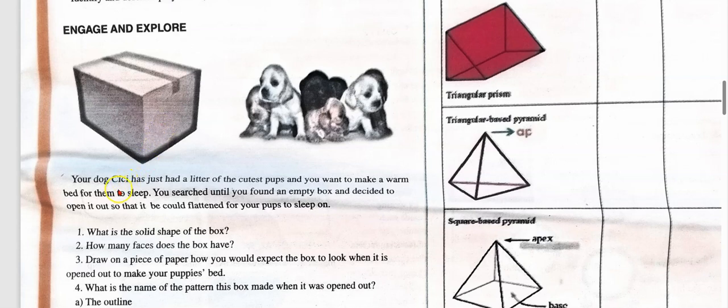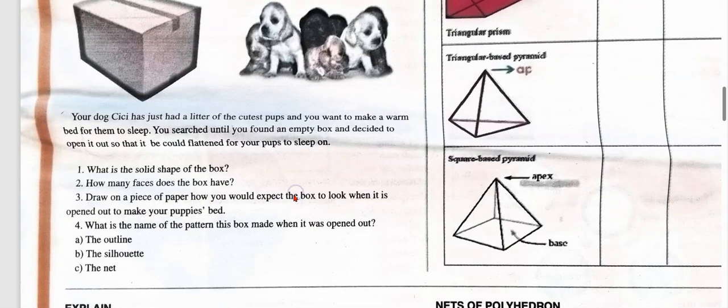Let's see. Your dog Chi-Chi has just had a litter of the cutest pups, and you want to make a warm bed for them to sleep. And so, our predictions are off here. You searched until you found an empty box and decided to open it out so that it could be flattened for your pups to sleep on.